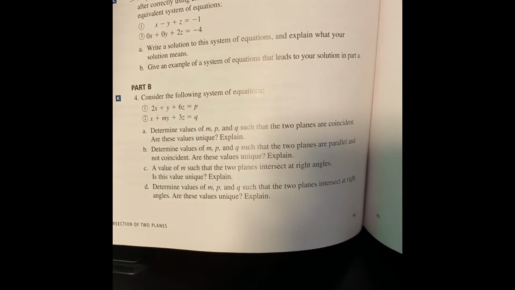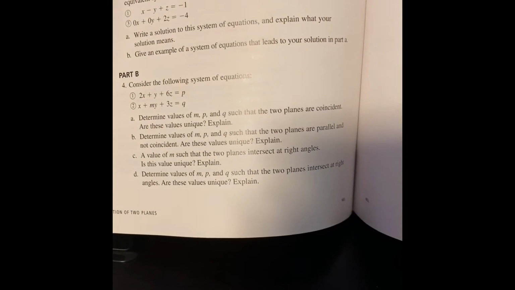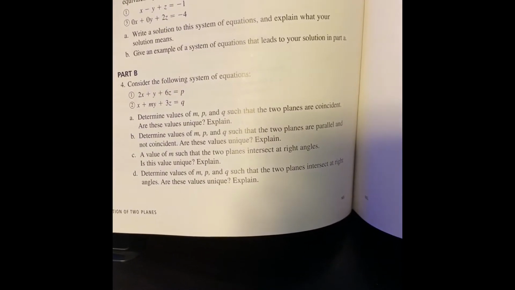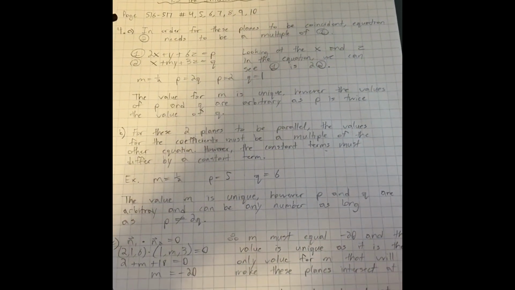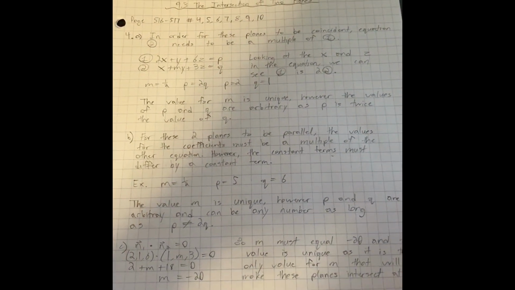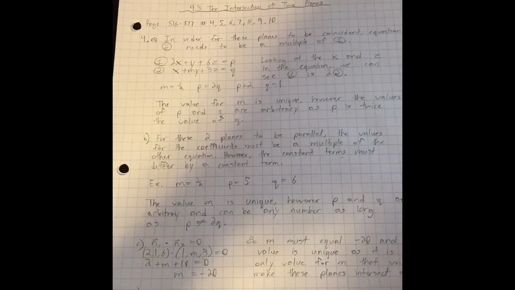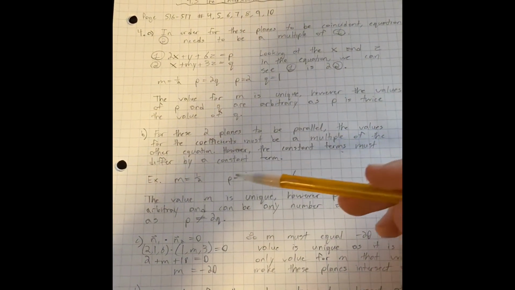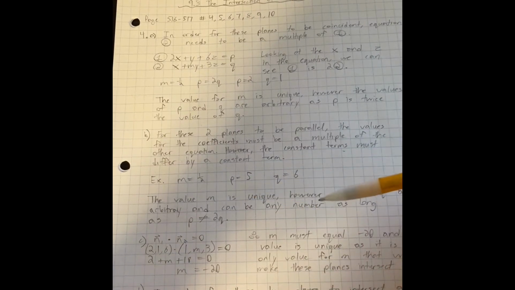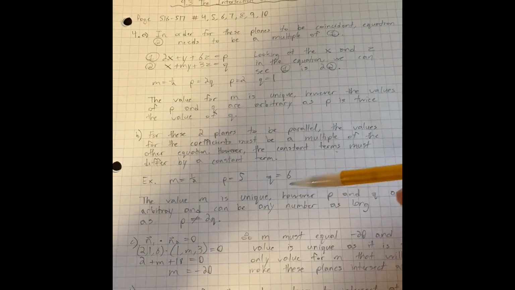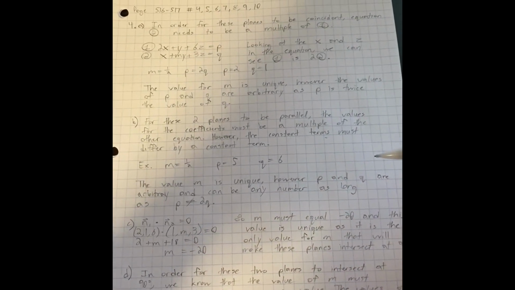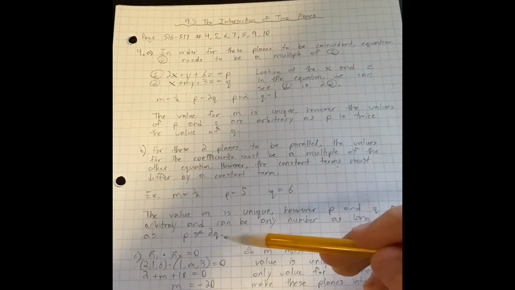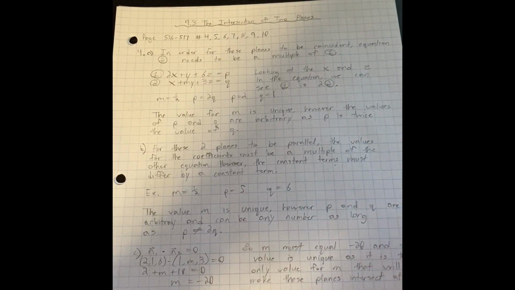For B, it says determine values of m, p, and q such that the two planes are parallel and non-coincident. Are these values unique? Explain. For these two planes to be parallel, the values for the coefficients must be a multiple of the other equation. However, the constant terms must differ by a constant term. So we know that m is going to equal a half because that will make the planes parallel. And for values of p and q, any value of p and q will make these planes parallel and non-coincident as long as p is not 2 times q.